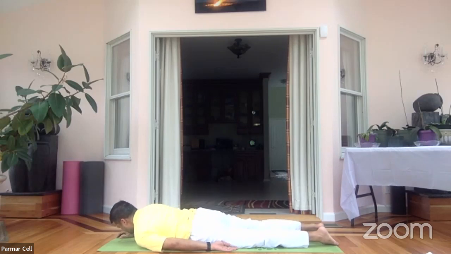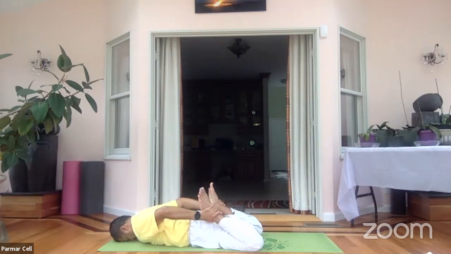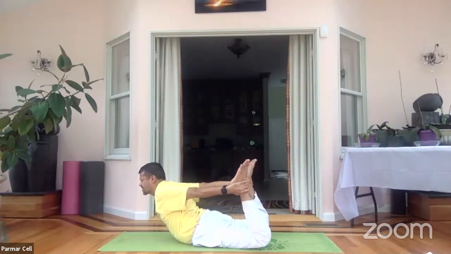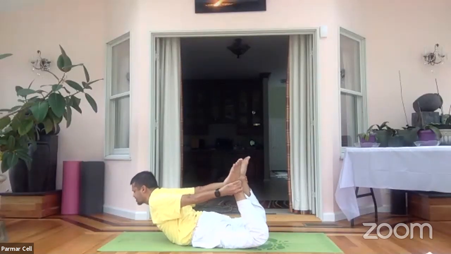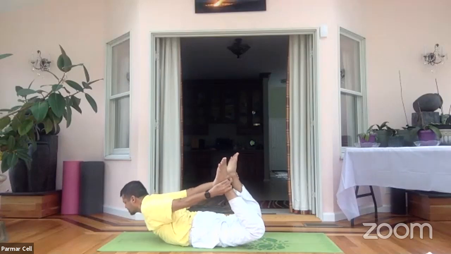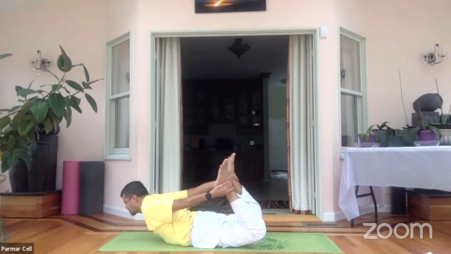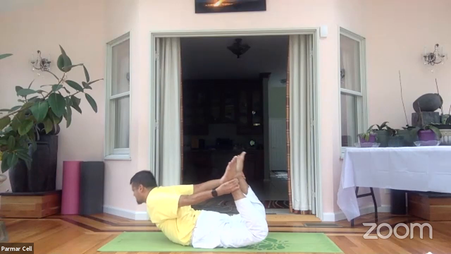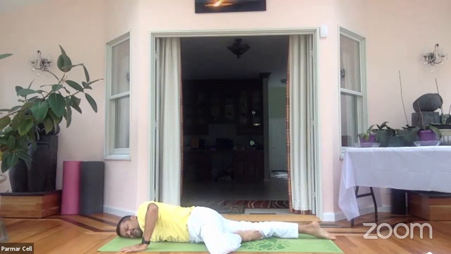Getting ready for Bhujangasan. Bow. Grab hold of both your ankles, spread the legs a little bit, and push yourself up. Upper body comes up, and then push the legs away from you. You're going to come up higher and start rocking, massaging your tummy. And release, relax, right cheek on the ground, left leg is triangular.